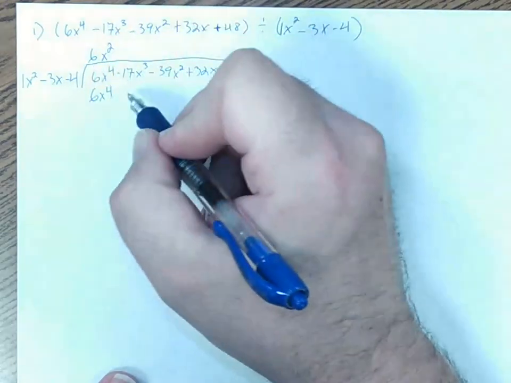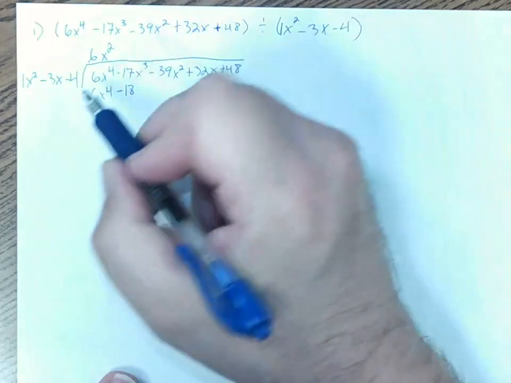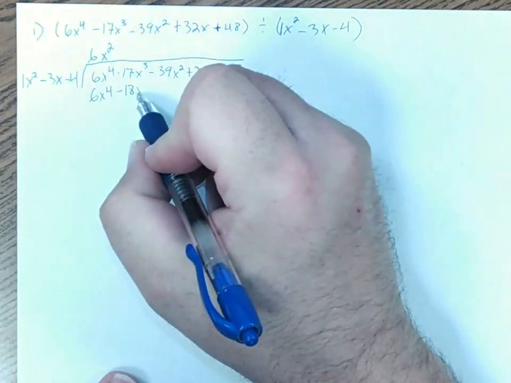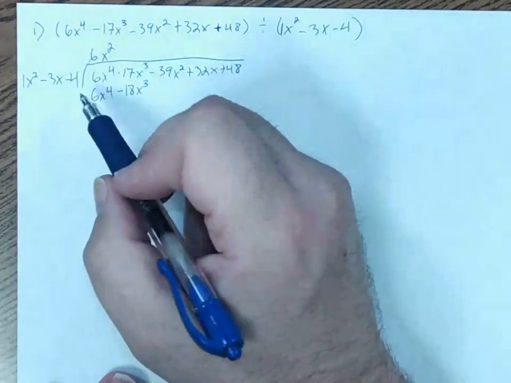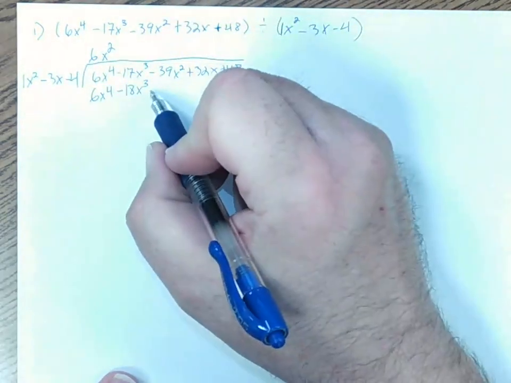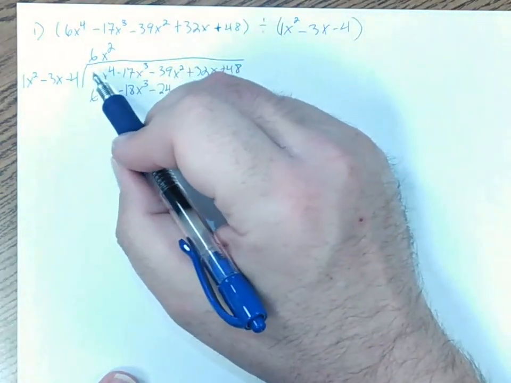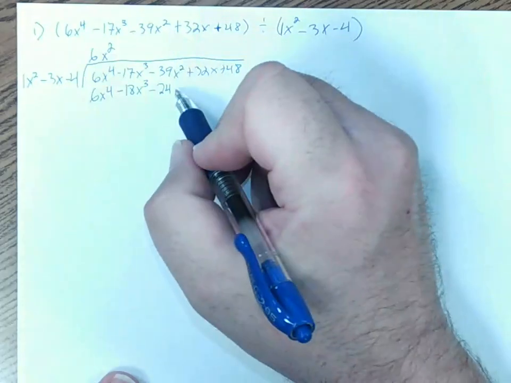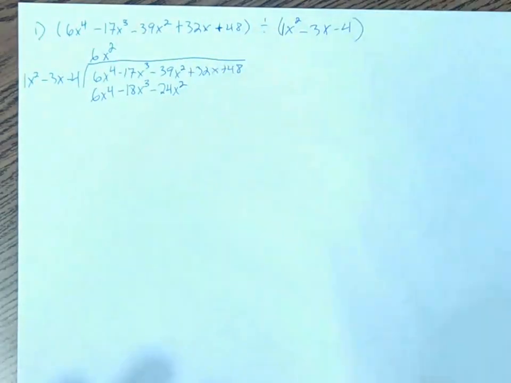Negative 3 times 6 is negative 18, and x times x squared is x cubed. And then we will multiply negative 4 times 6x squared. Negative 4 times 6 is negative 24, and I don't have an x to multiply x squared by, so it will stay x squared. That's step 2.